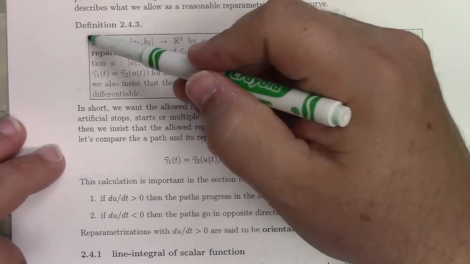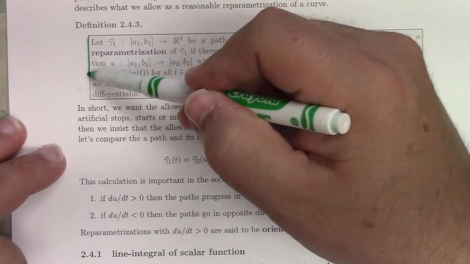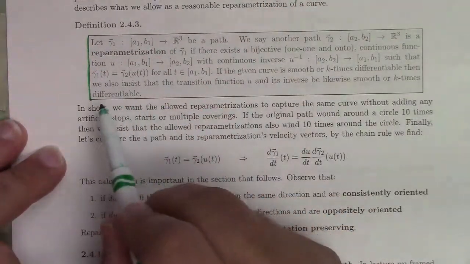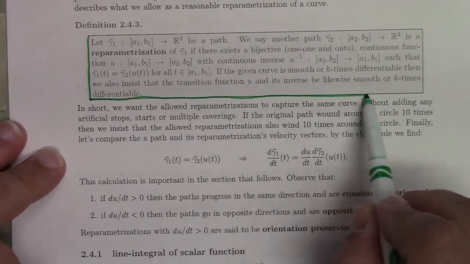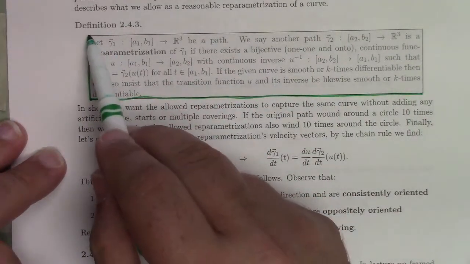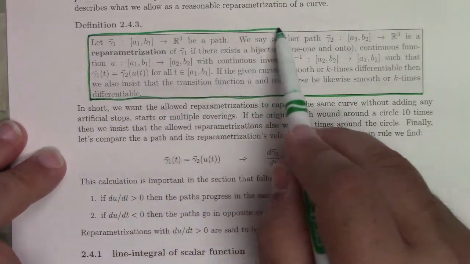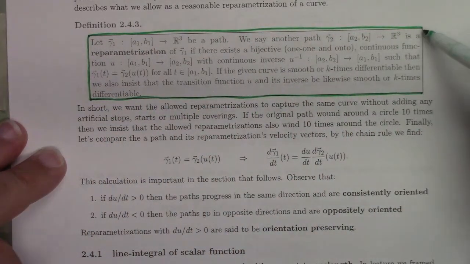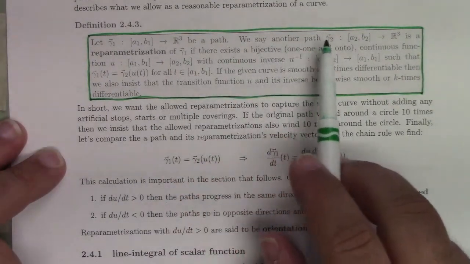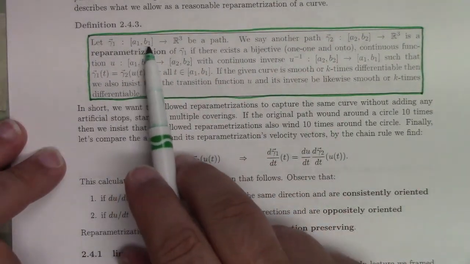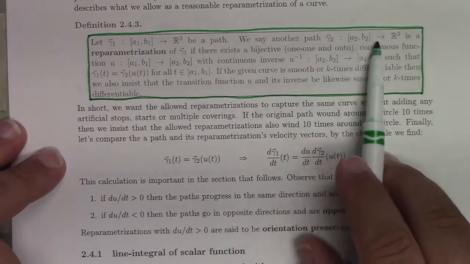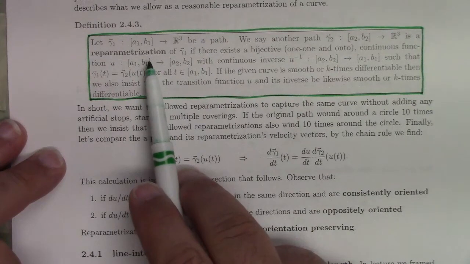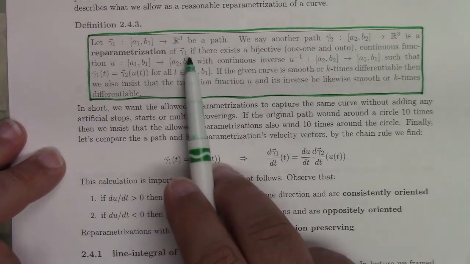What I'm trying to say here, guys, is just that you could do it a different way. But what I showed in the example is one way you could do it. There are others. Now here I define what's called a reparameterization. Oh, that's a mouthful. So if you have a path from A1, B1 to R3, and another path from A2, B2 to R3, then the second one is a reparameterization of the first one.